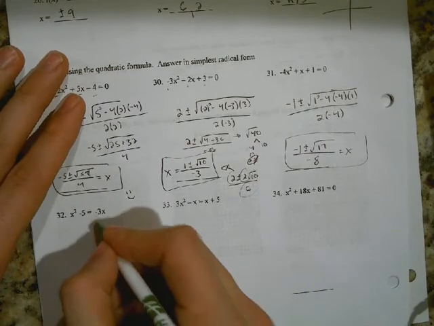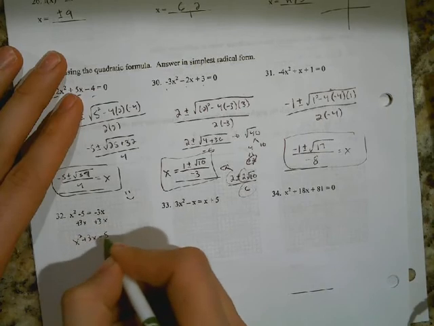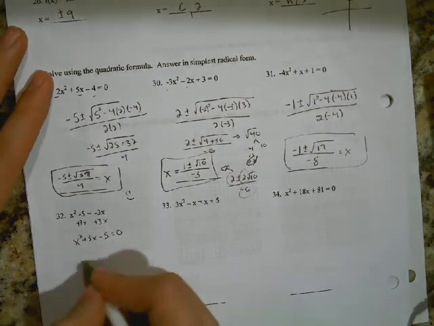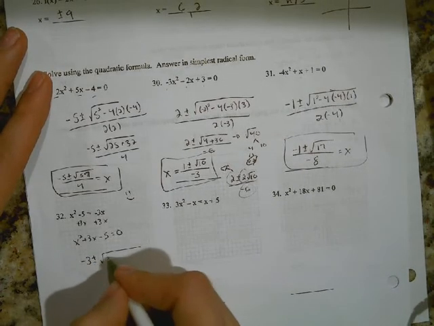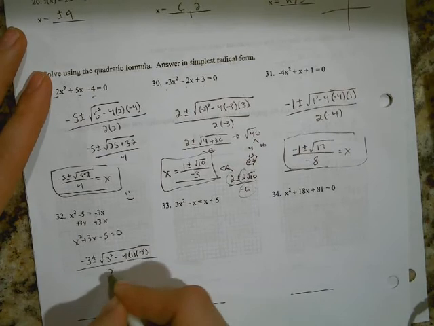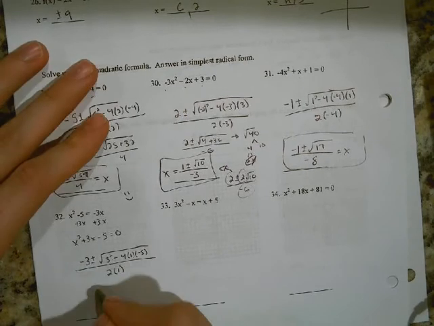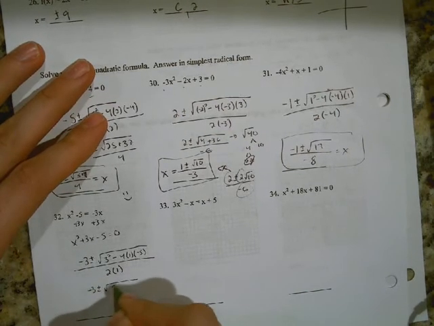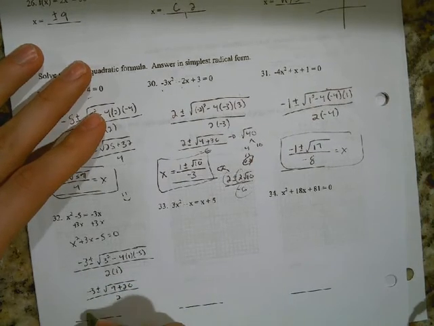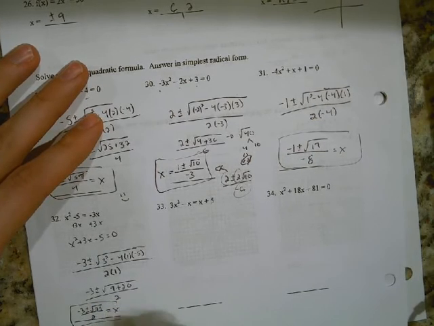Number 22. Got to move that 3x to the other side. So I get x squared plus 3x minus 5 equals 0. A is 1, B is 3, C is -5. So I've got negative b plus or minus the square root of b squared minus 4 times a times c over 2a. I'll reduce what I can. I've got negative 3 plus or minus the square root of 9 minus negative 20, so plus 20, over 2. Negative 3 plus or minus the square root of 29 does not reduce over 2, and that's my x value.